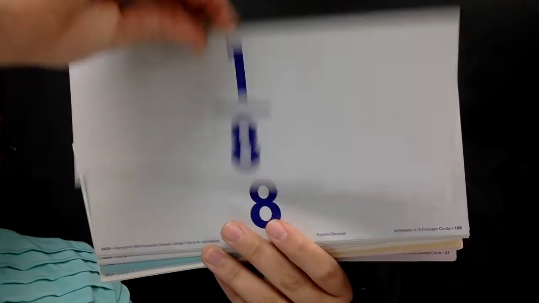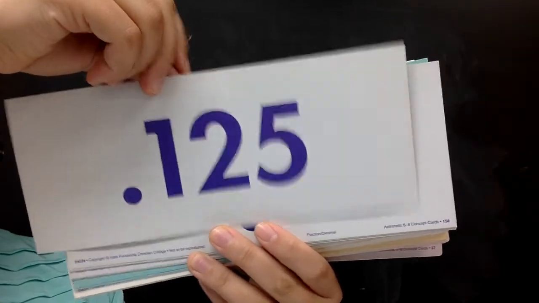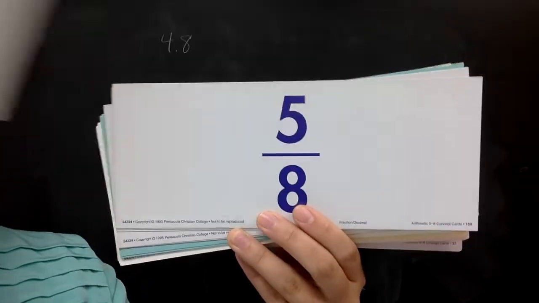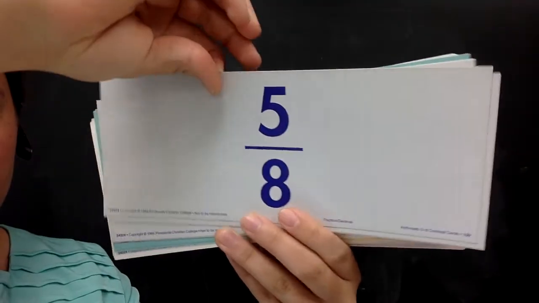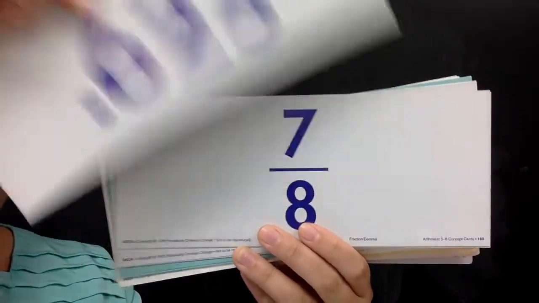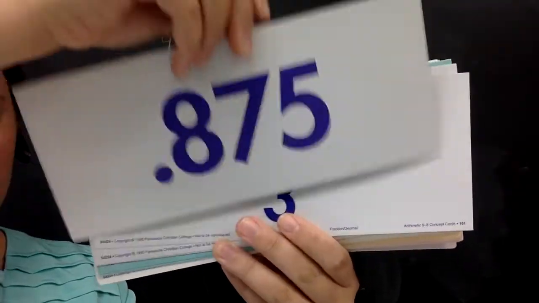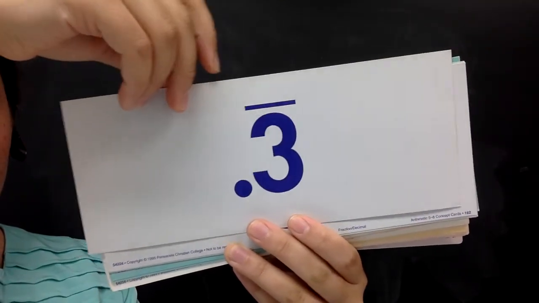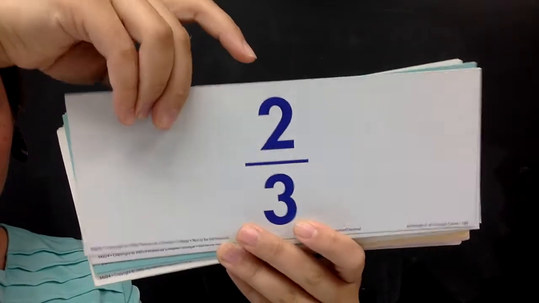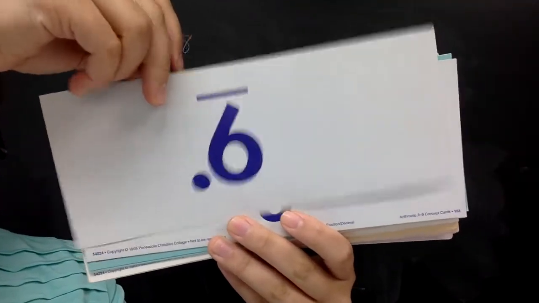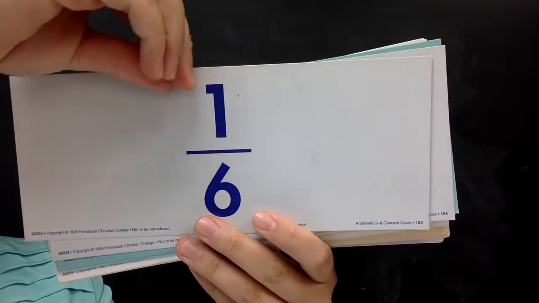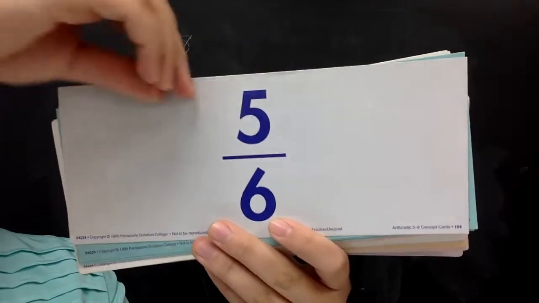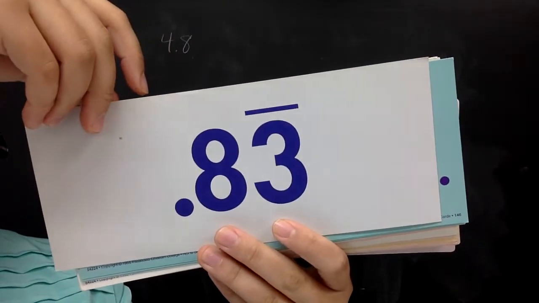1/8, 125 thousandths. 3/8, 375 thousandths. 5/8, 625 thousandths. 7/8, 875 thousandths. 1/3, 3/10 repeating. 2/3, 6/10 repeating. 1/6, 16 hundredths with the 6 repeating. 5/6, 83 hundredths with the 3 repeating.